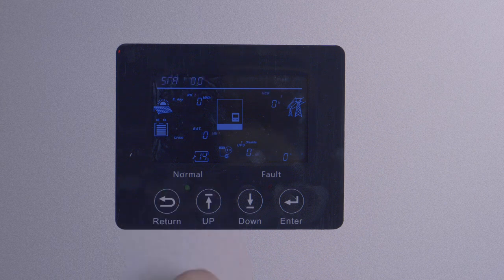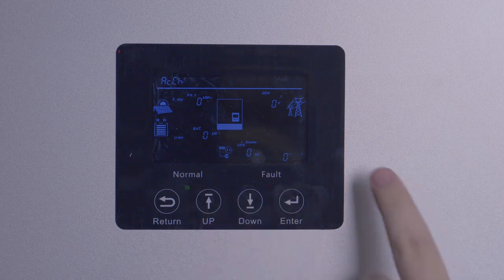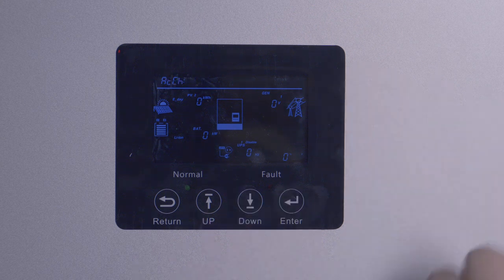Setting 14 is AC charge setup, where you can input a start and stop battery charge value and a specific time of day. Useful if you have a time of use plan with free power nights or weekends.